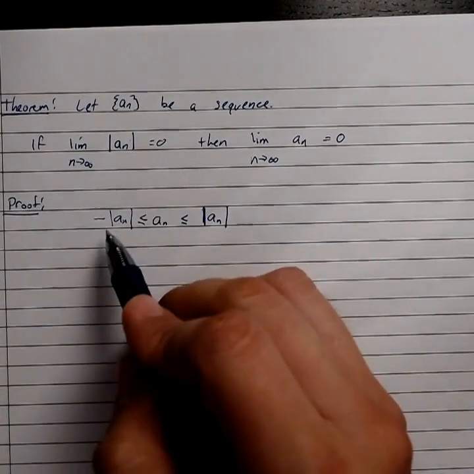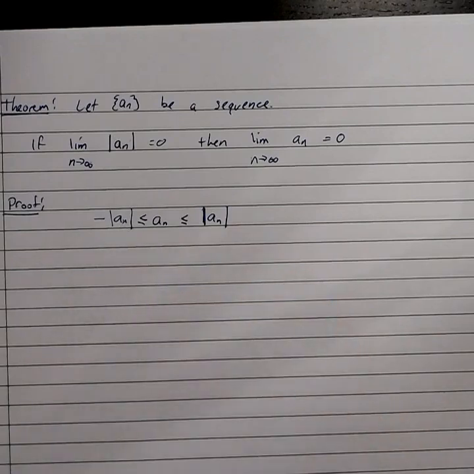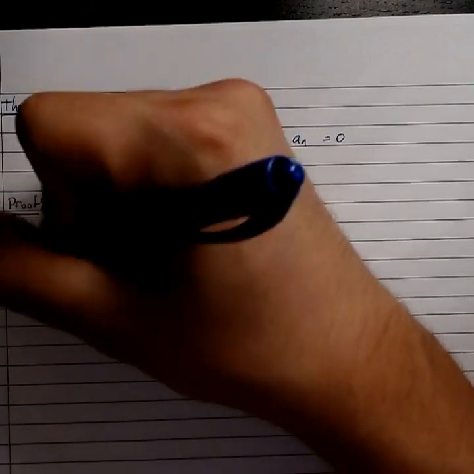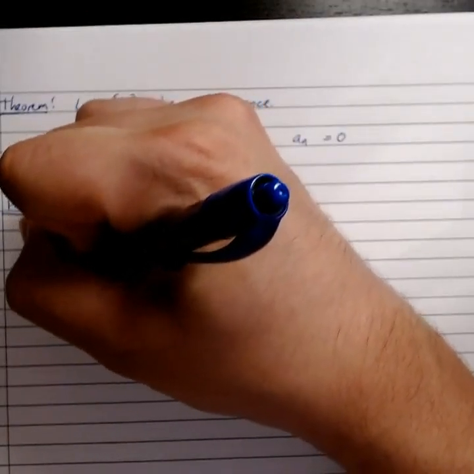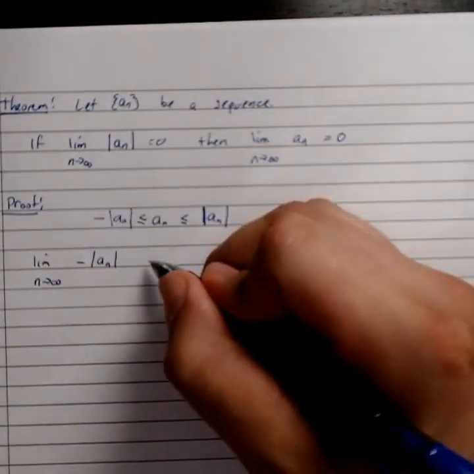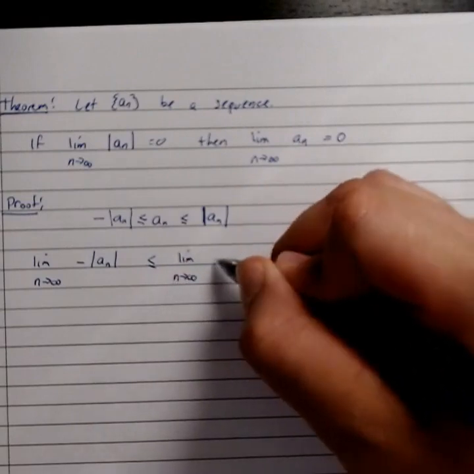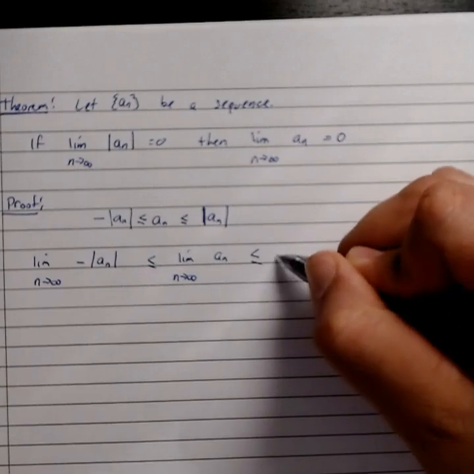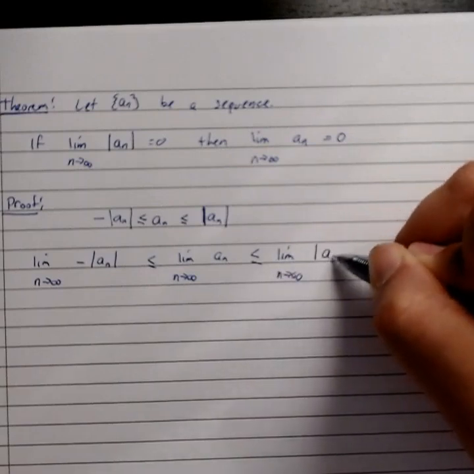Oh, but the limit of the absolute value of a sub n is equal to 0. So the limit as n approaches infinity of minus the absolute value of a sub n has to be less than or equal to the limit as n approaches infinity of a sub n, which has to be less than or equal to the limit as n approaches infinity of the absolute value of a sub n.